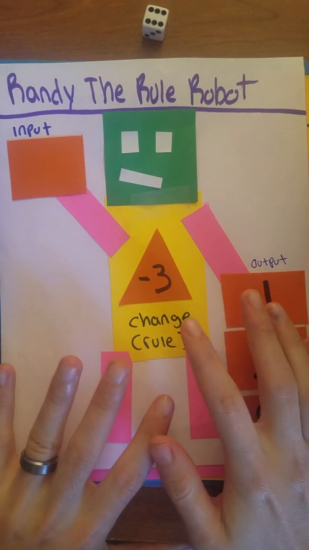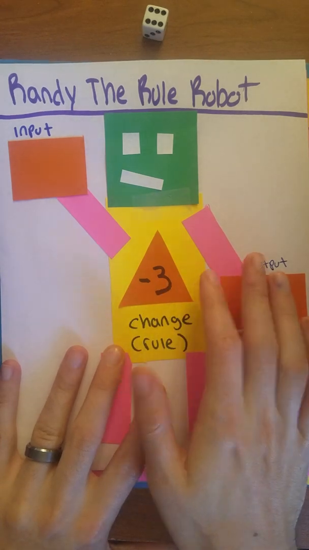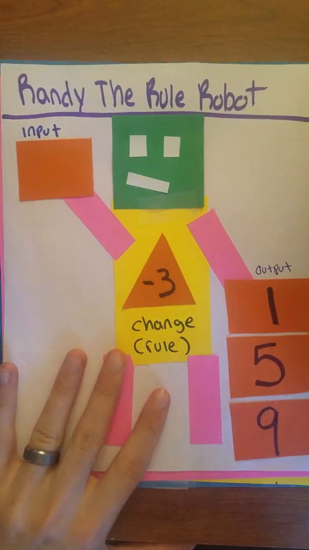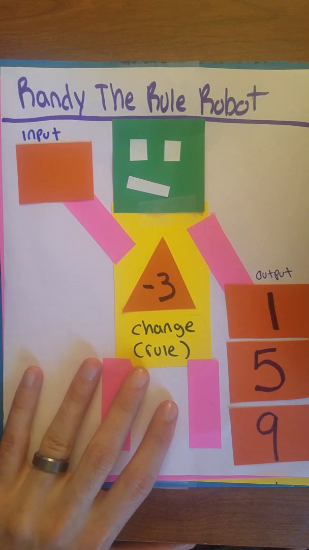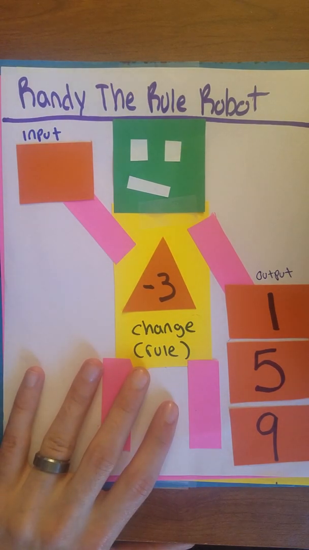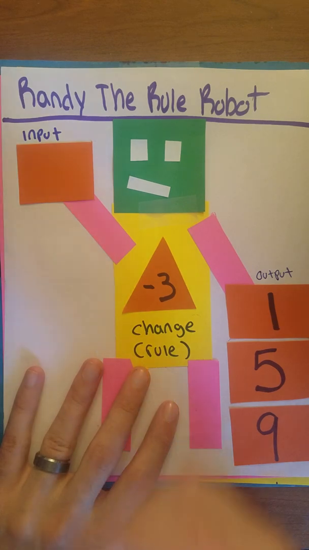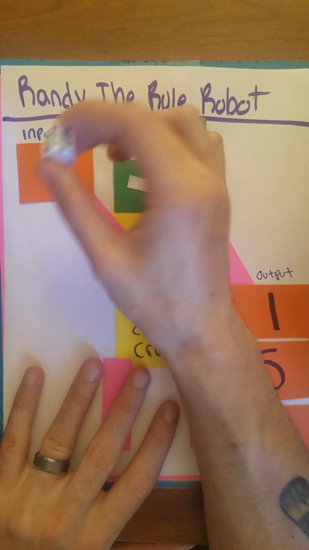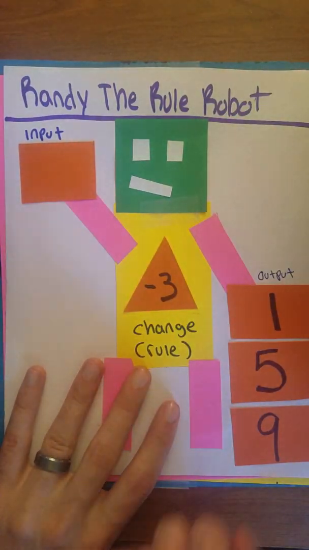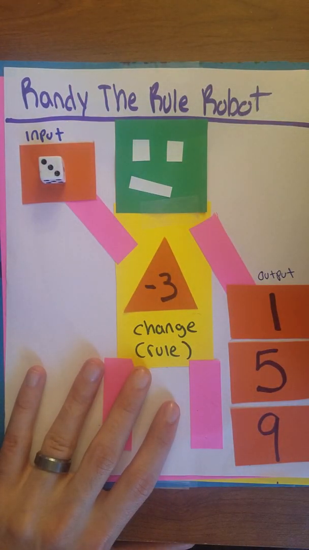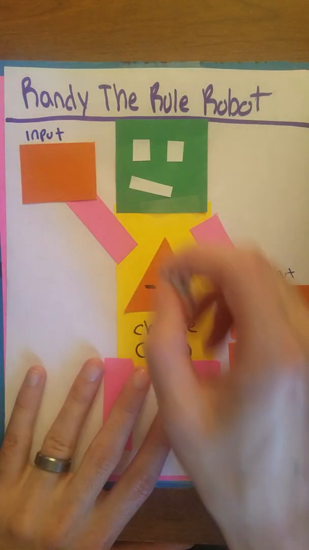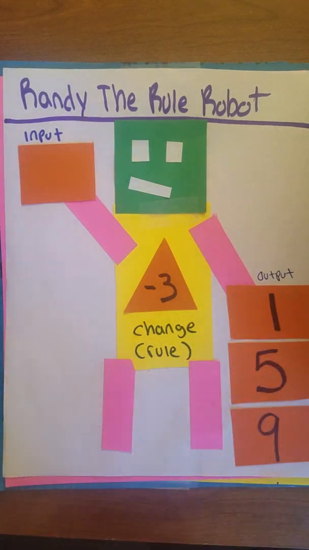Now you can pick any subtraction rule that you want, but I would keep the number to 5 or less, because if your subtraction number becomes too big, then you're not going to have a lot of input numbers that you could subtract from. So I'll show you. If your subtraction number was like -10, right, and you rolled 3, 3 doubled is 6. I can't take away 10 from 6. So I would keep your subtraction number pretty small, maybe 2, 3, or 4.